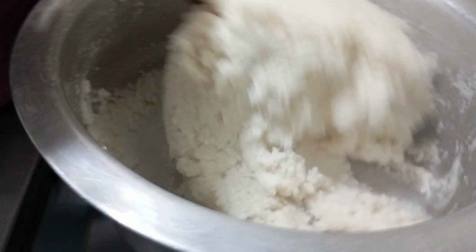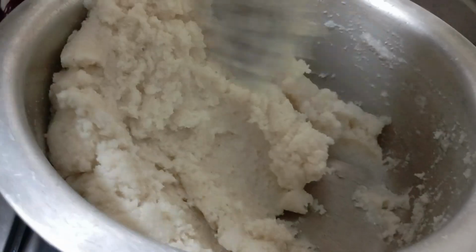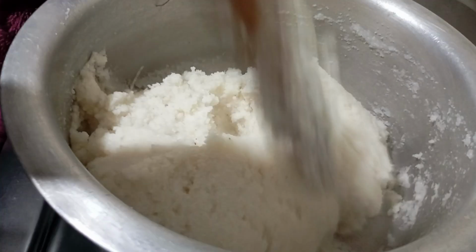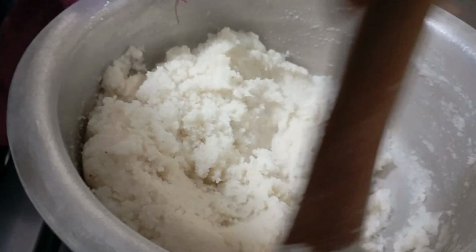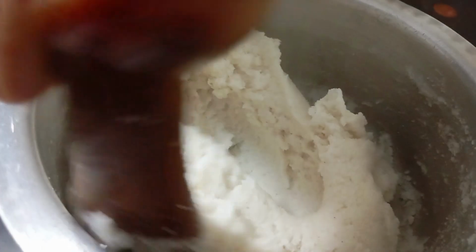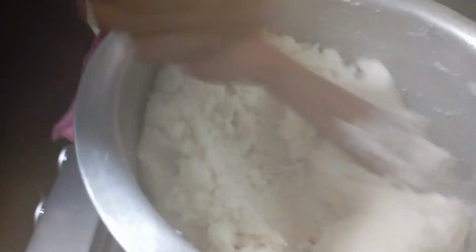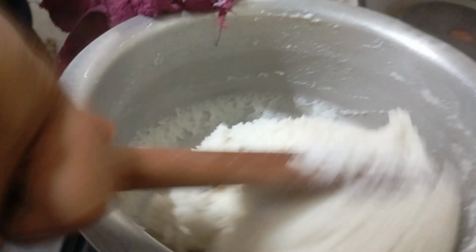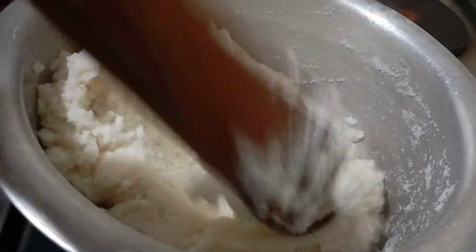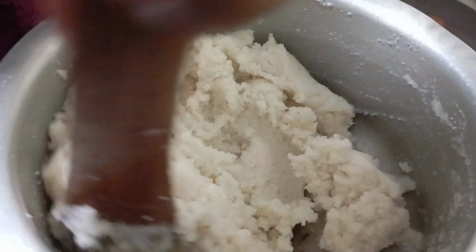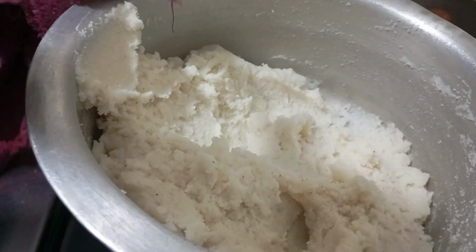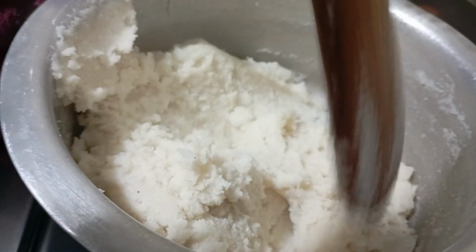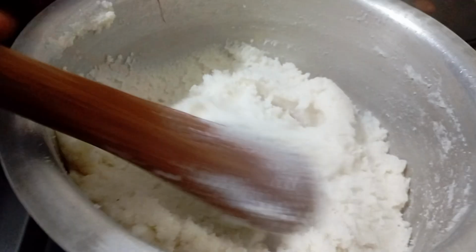So make sure ugali is supposed to be cooked with not a lot of heat, but not a little heat. The heat is supposed to be moderate. And you should stir it very hard so that it can mix well. The way I'm stirring, you stir and you wait for it to cook little by little.